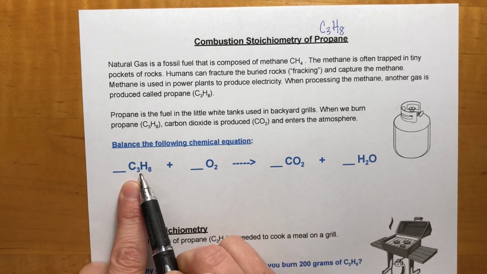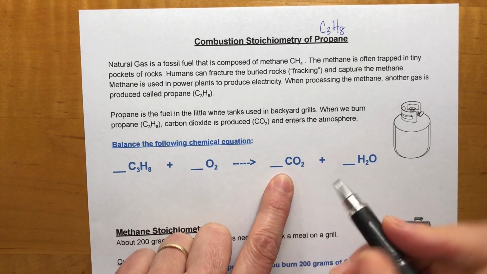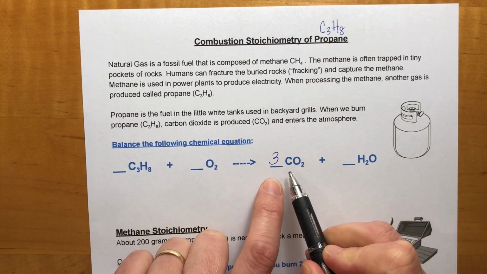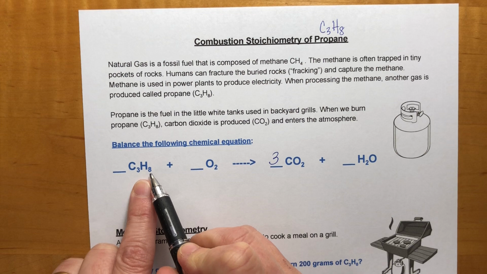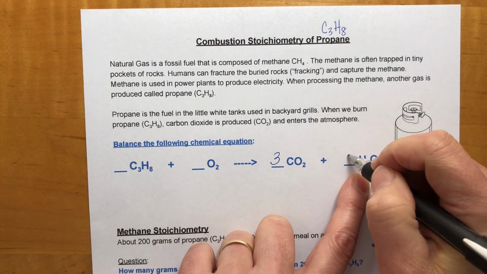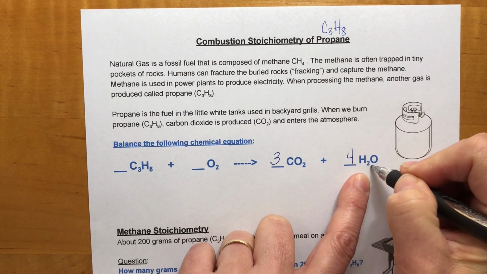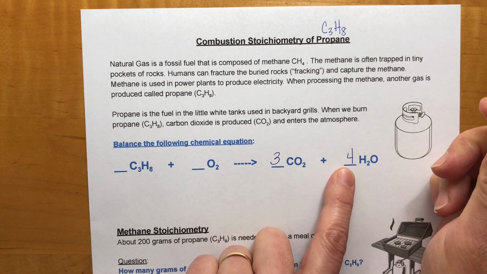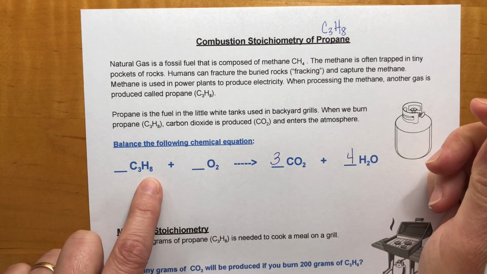So 3 carbons on this side, but only 1 carbon on this side. So let's put a big 3 here and see if this works for us. 8 hydrogens on this side and 2 on this side. If I put a 4 here, this becomes 4 times 2, so that would be 8. So putting these 2 coefficients in, my carbon and hydrogen is now balanced.